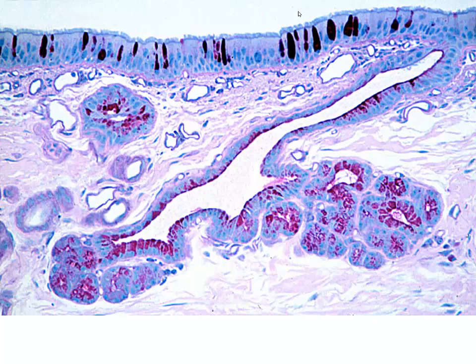This a little bit more easily, we can see the pseudostratified nature of the epithelium. There we can see the cilia present on the apical surface and the goblet cells that have the mucinogen granules staining a dark color.